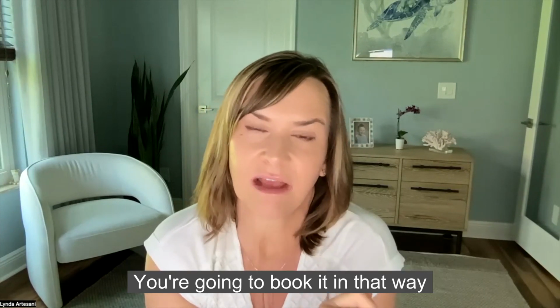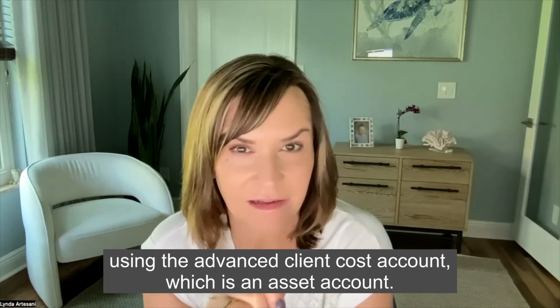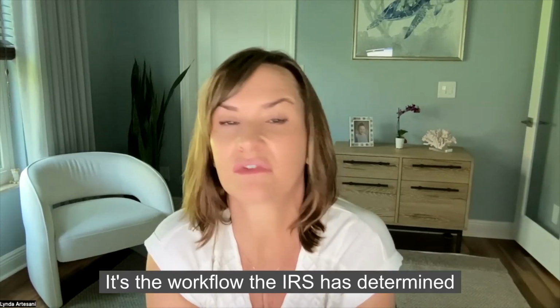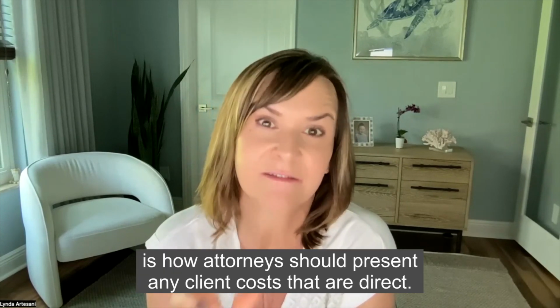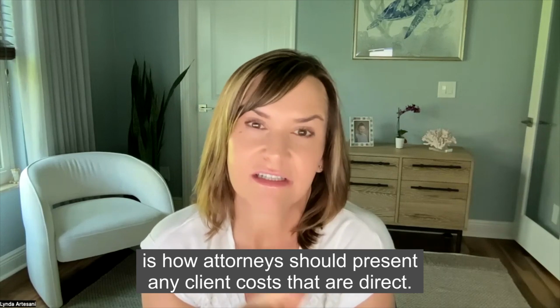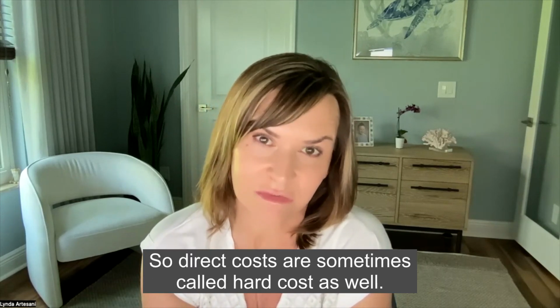You're going to book it in that way using the advanced client cost account, which is an asset account. This is the proper workflow. It's the workflow the IRS has determined is how attorneys should present any client costs that are direct. So direct costs are sometimes called hard costs as well.